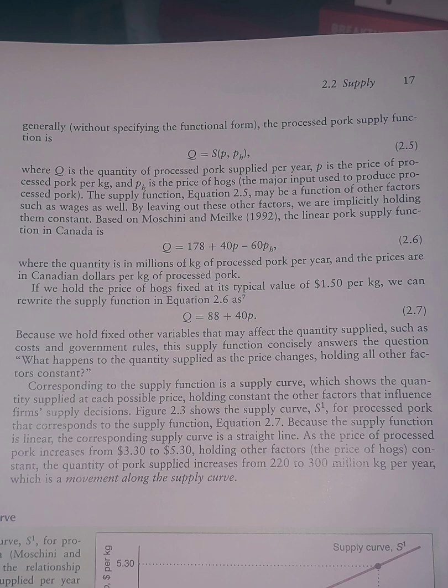Therefore, equation 2.5 is Q = S(P, P_H). The supply function in equation 2.5 may be a function of other factors, such as wages as well. By leaving out these other factors, we are implicitly holding them constant, based on Moschini and Mühlke 1992.